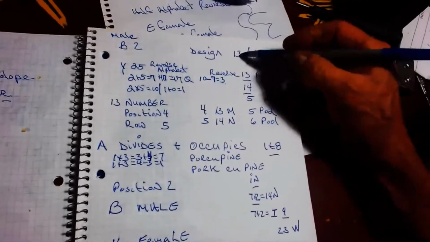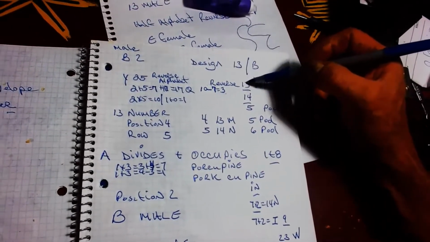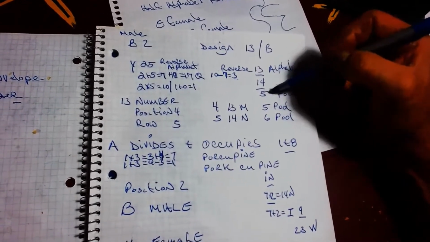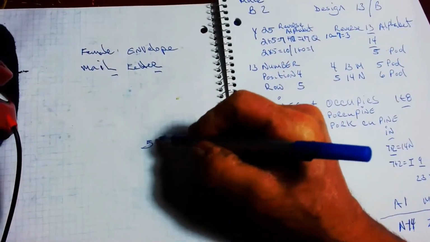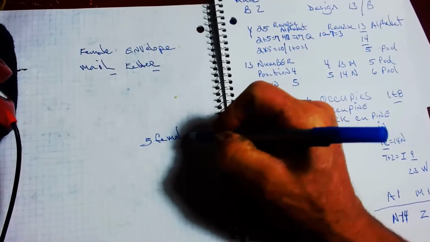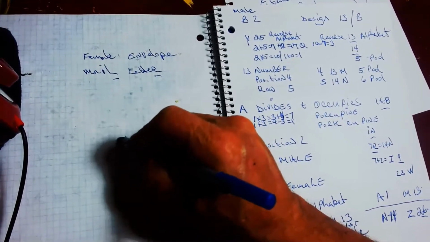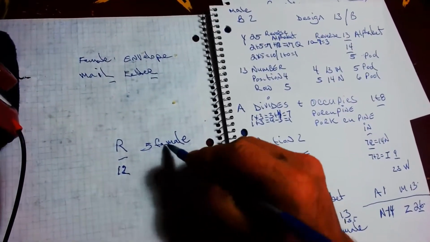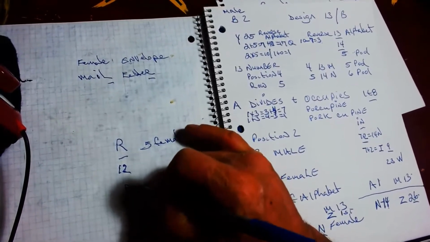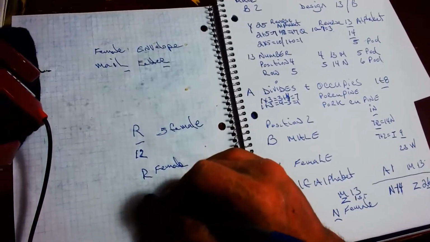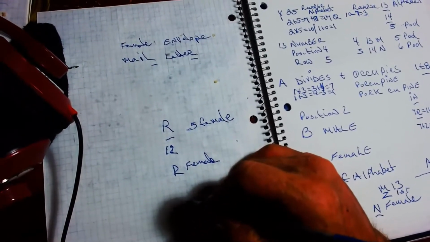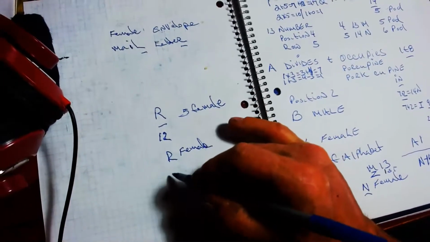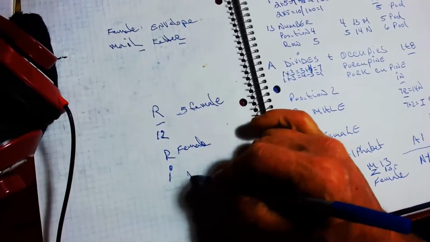So now we have the number that creates the letter, in which the 13 is a reverse to 14, or 1 and 3, 4, 1 and 4, 5. 5 is female. And the reason for that is because of the R letter. When you design the R, it looks like a 1 and 2. And that becomes the female. That means if R is female, then the reverse is I male.